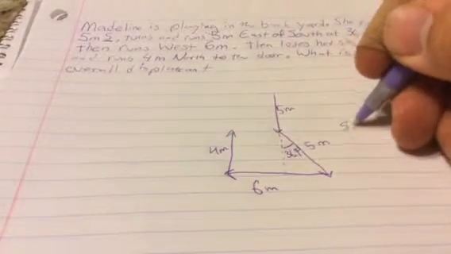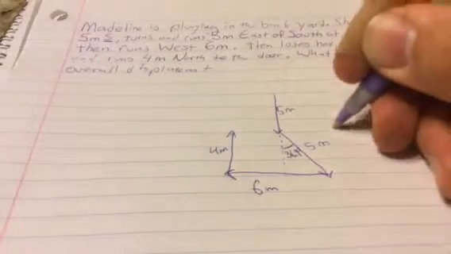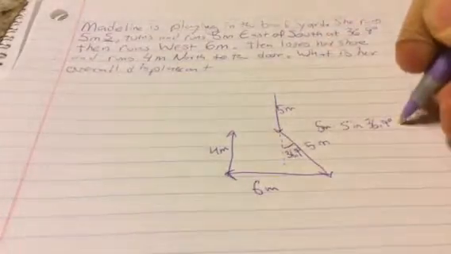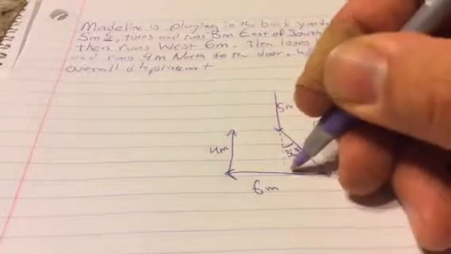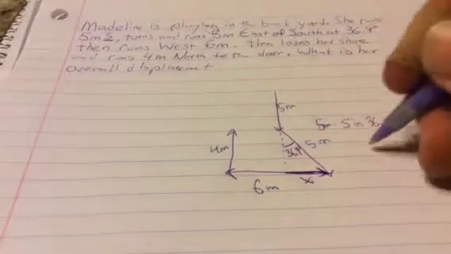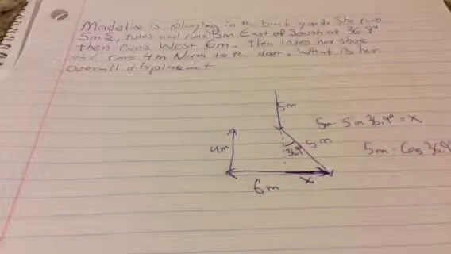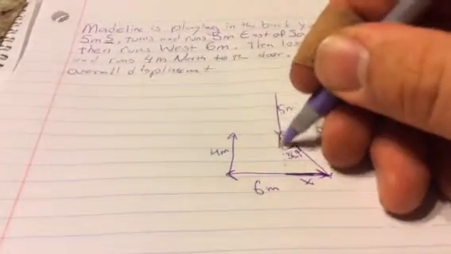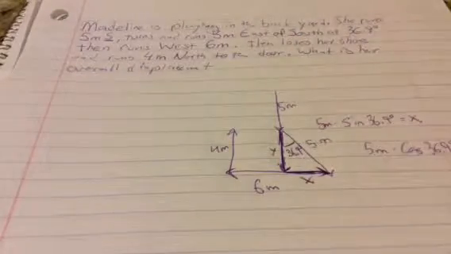So I'm going to say the sine of 36.9 degrees times the hypotenuse of 5 meters is going to equal the opposite, otherwise known in this triangle as, I'm going to call it x, and then 5 meters times the cosine of 36.9 degrees is going to equal the vector known as y, x and y.